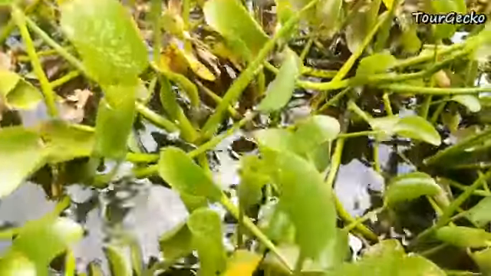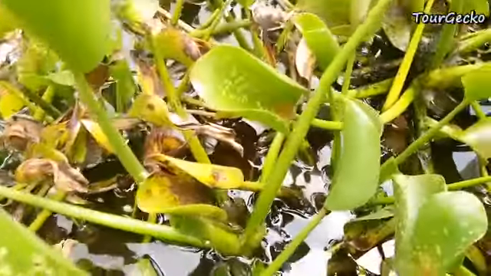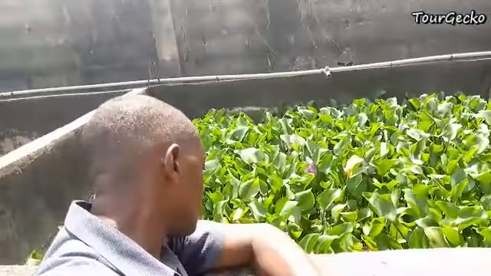Look at that. There's one here. And there's one there, but if it is catfish, they would have finished them. So that is it. Using water hyacinth remains a very good option for someone who wants to excel in fish pond farming.